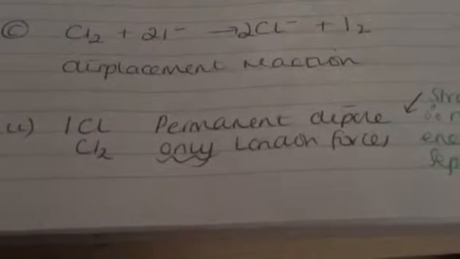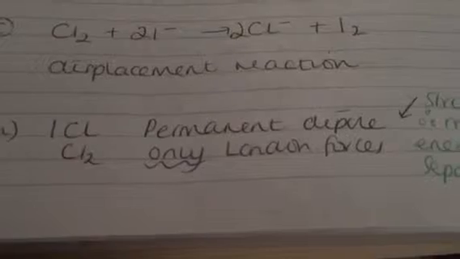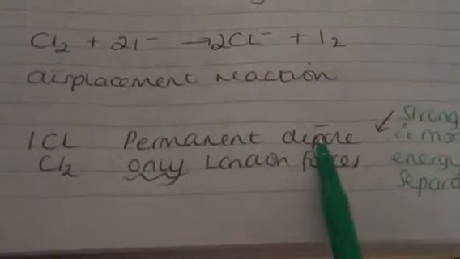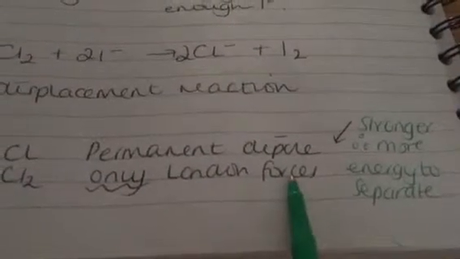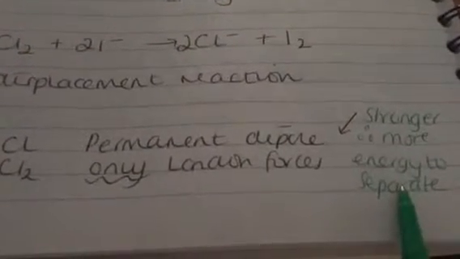ICl has a permanent dipole. We know that it has a permanent dipole because we have 2 substances that are bonded together that have differences in electronegativities. Chlorine, 2 chlorines bonded together, they do not have any difference in electronegativities, and therefore they only have London forces. We know that the permanent dipole is a strong intermolecular force, and London forces are weaker intermolecular forces. So the permanent dipole is stronger, and therefore more energy is required to separate the ICl molecules from each other as opposed to the chlorine molecules.